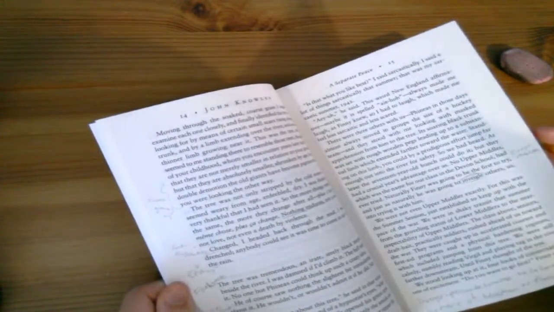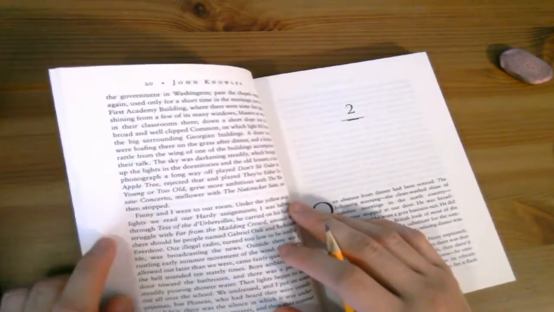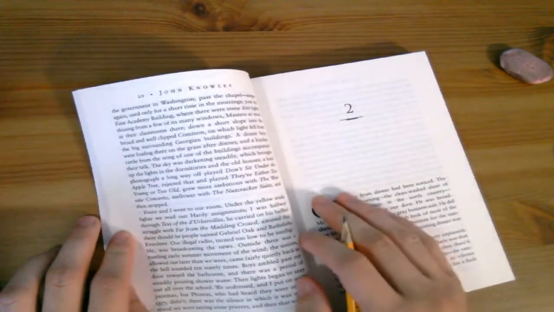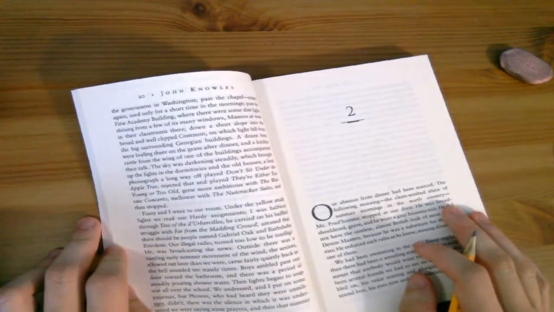Over back here, not much. Mainly him just reminiscing on the school. And then at the end, them reading their books, not too much.